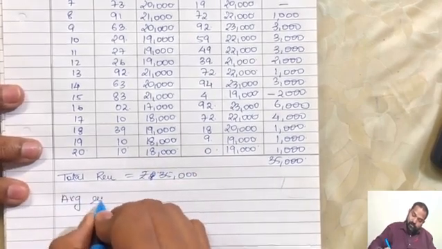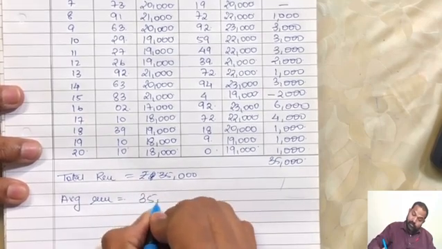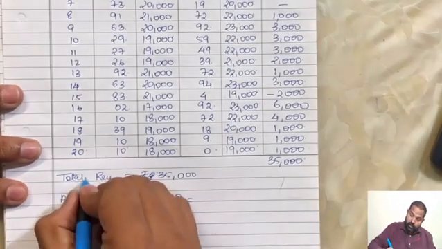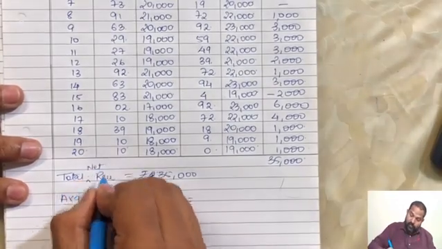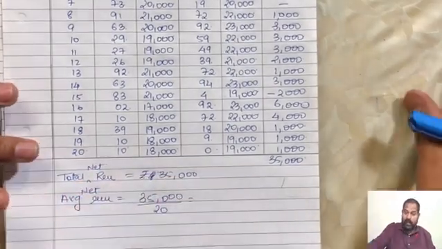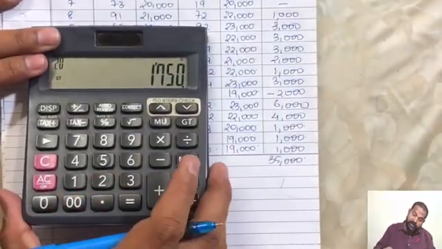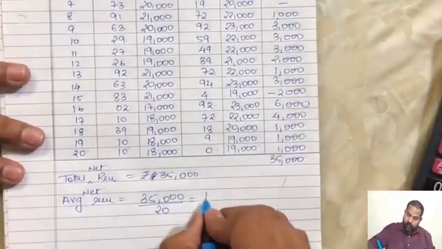Average revenue is 35,000 divided by 20, which is total net revenues. Average net revenue is 35,000 divided by 20, and the answer is 1750.